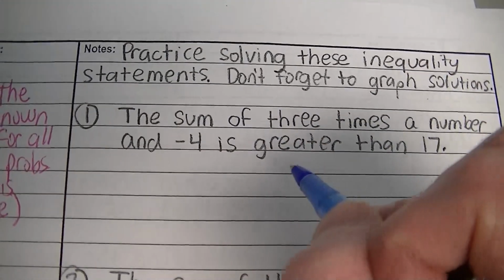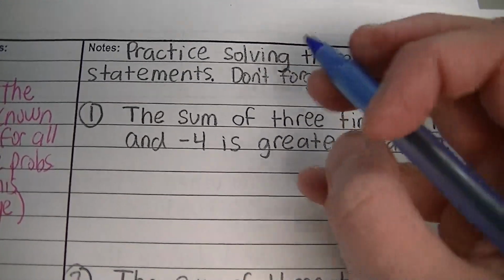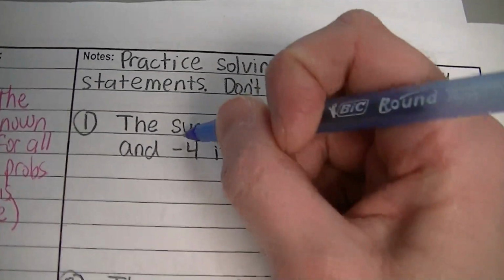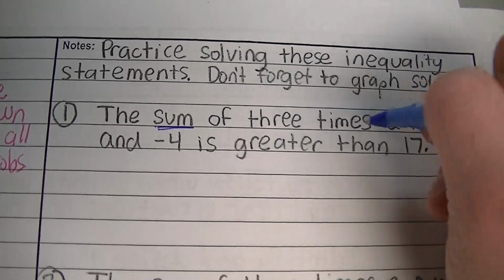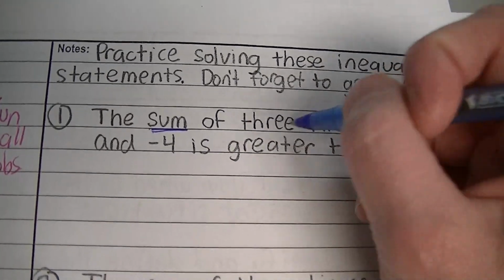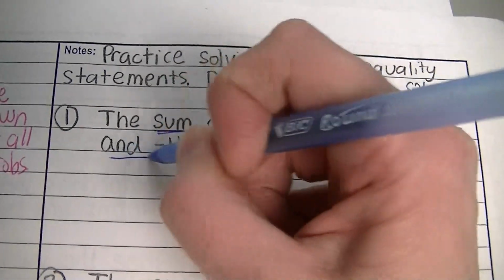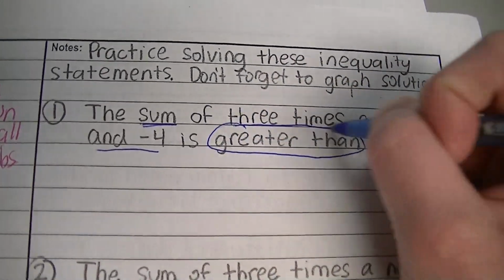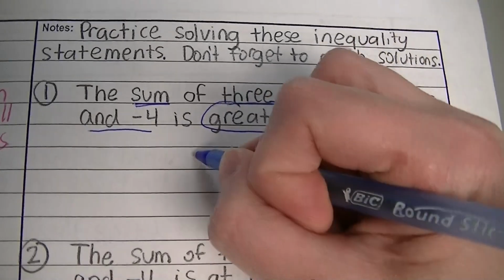The sum of 3 times the number and negative 4 is greater than 17. So you wanna circle and underline keywords and phrases. So sum, it sounds like I have to add 3 times the number and negative 4, and that's gonna be greater than 17. Okay, so let's go ahead and build around our variable.